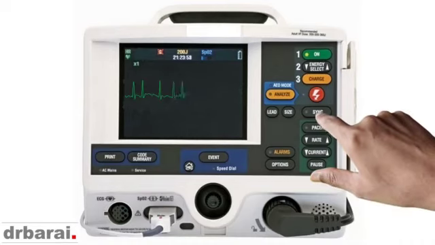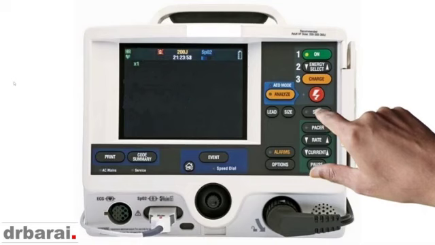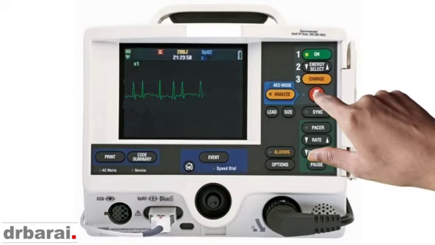In synchronized DC cardioversion, we press the synchronized button here, and then we charge and deliver the shock after procedural sedation. It is different from the defibrillation that we do in case of VT or VF, in that we synchronize this so that the machine will detect when to give the shock. So this is how it needs to be done: at first we press the synchronize button, charge and deliver the shock after sedation.